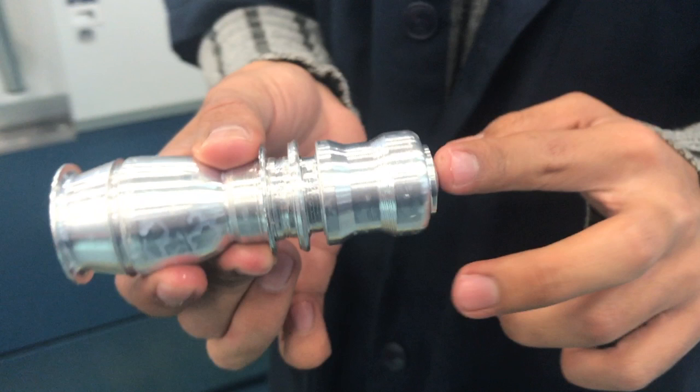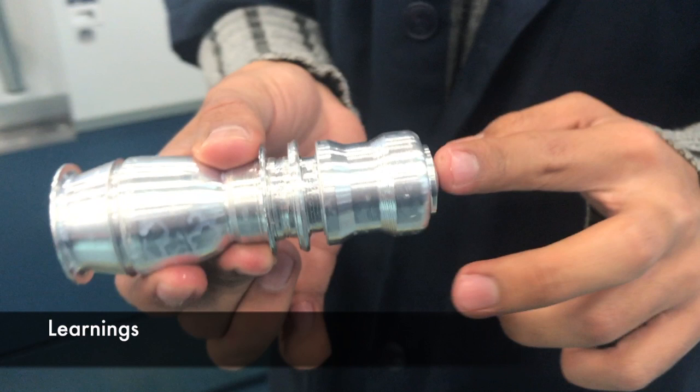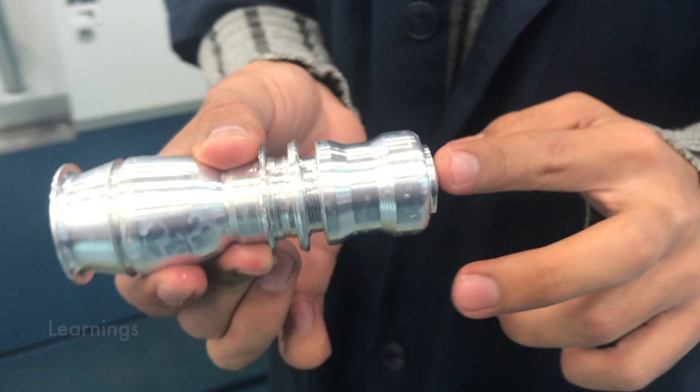What we learned from the process is that you should configure in the software each group individually in order to have a better finish, and also enable the peck option, and use a neutral tool or a left-handed tool for the finishing process in faces that are opposite to the tool's front-back movement.